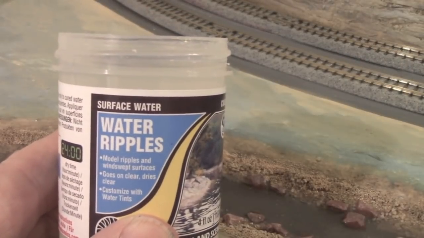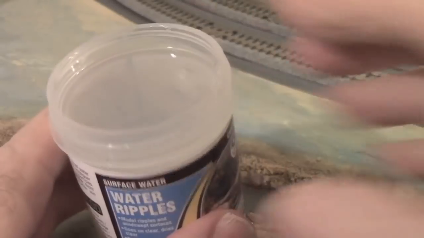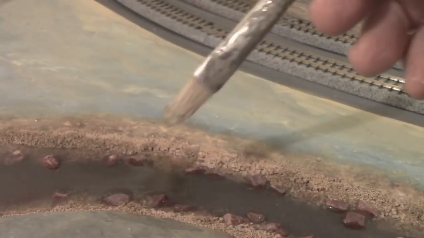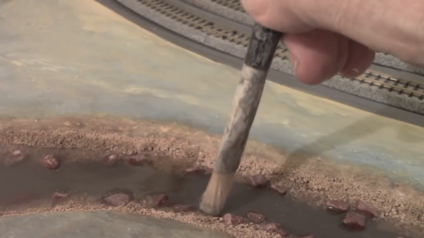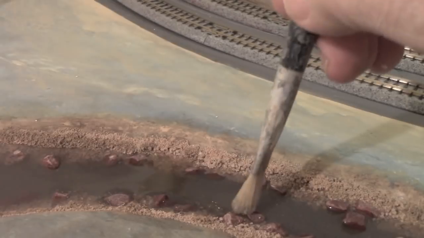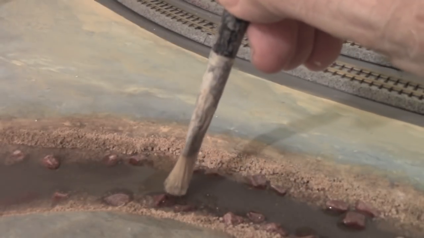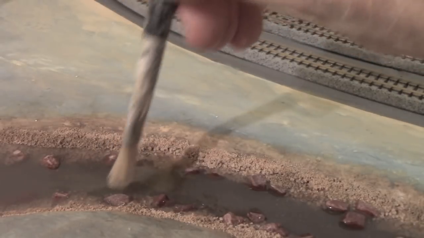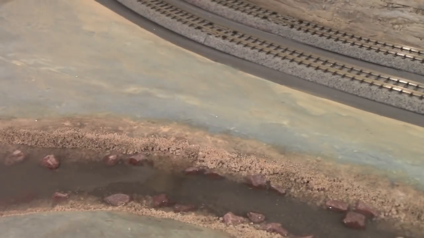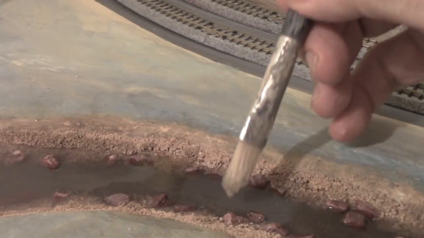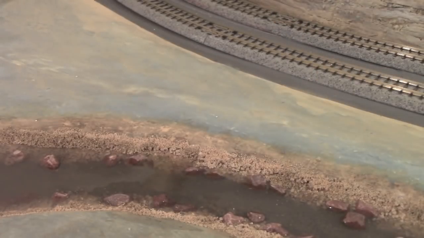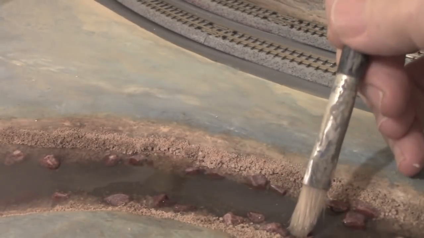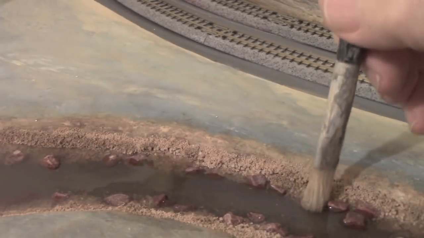When you open the container, the contents look like a clear gel. I'm dabbing it on in specific spots with a fairly stiff bristled artist brush around the rocks and along the edges of the creek. I'll be honest with you, I'm having trouble actually seeing it. I'll bet you're having even more trouble seeing it than I am. I need to look at it from certain angles and in certain room light to see it. Well, let's keep going. We'll see what it looks like later on.